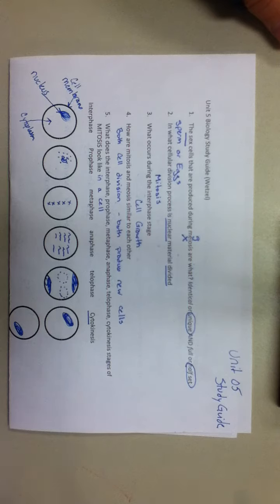Number 2, in what cellular division process is nuclear material divided? So in other words, the contents of the nucleus is divided during mitosis. Number 3, what occurs during the interphase stage? That's going to be your G1, S, and G2, and that is when cell growth, DNA replication, and the enzymes checking to make sure everything is correct happen. That's what's going to happen during interphase. So that's primarily cell growth.